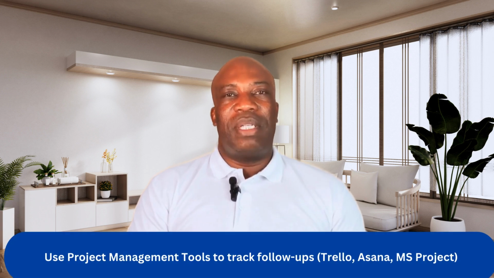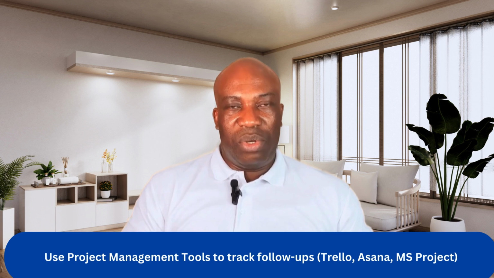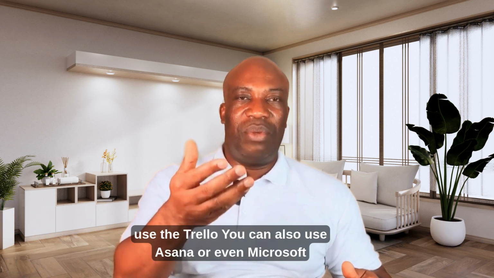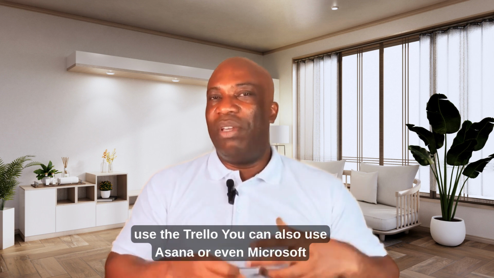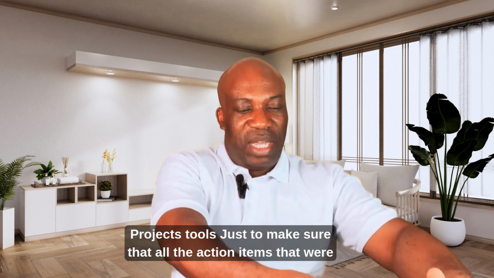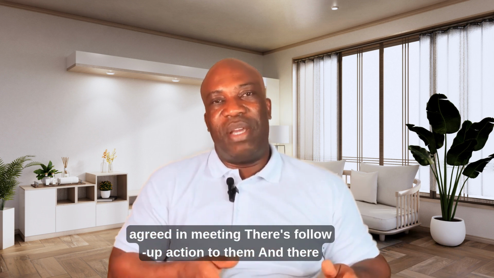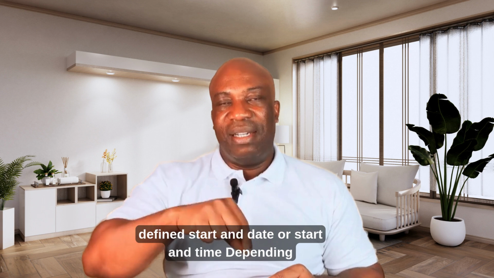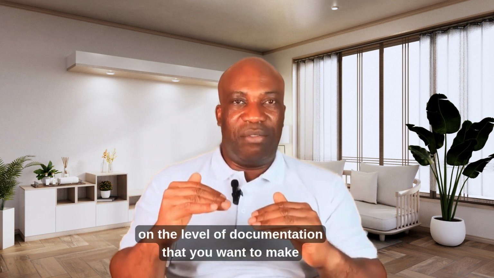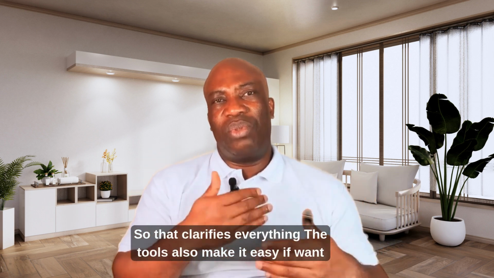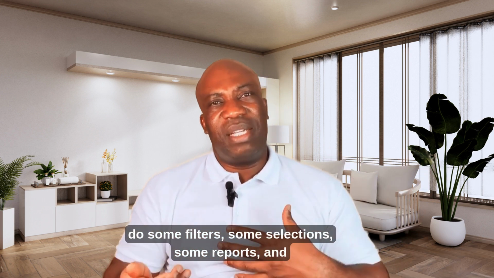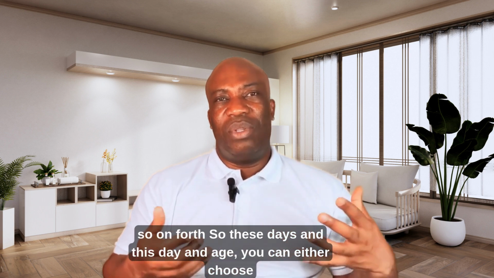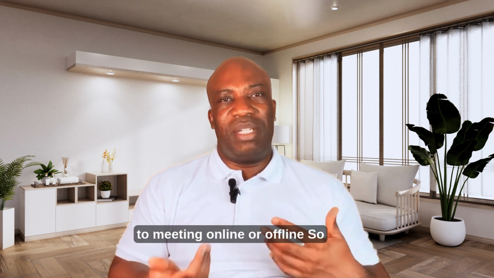You should also use project management tools to follow up on some of these things, and to put timelines on them. For example, you can use Trello, Asana, or even Microsoft Project, just to make sure that for all the action items agreed in the meeting, there is a follow-up action, and there are specific individuals assigned to it. There's also a defined start and end date or time, depending on the level of documentation that you want to make. So that clarifies everything. The tools also make it easy if you want to do some filters, selections, reports, and so on and so forth.